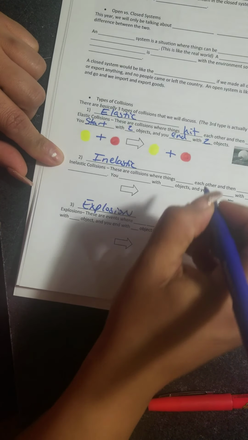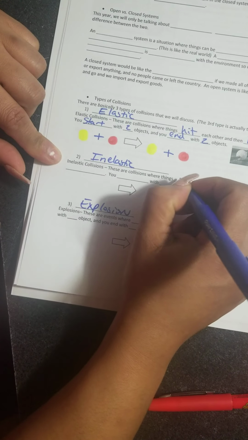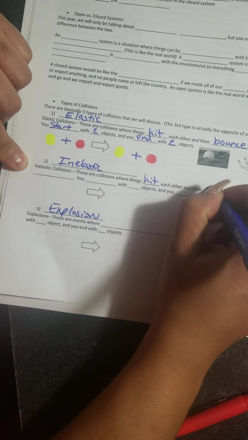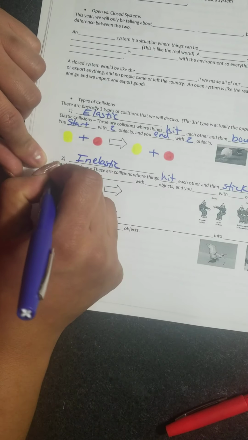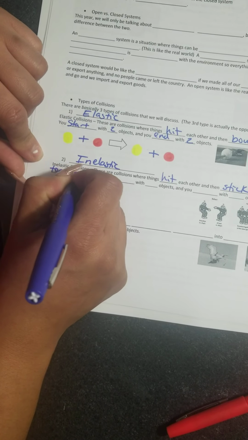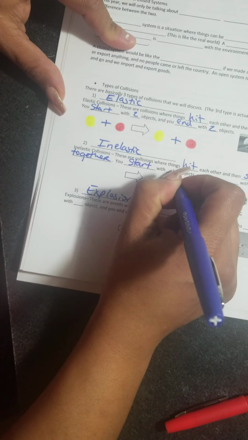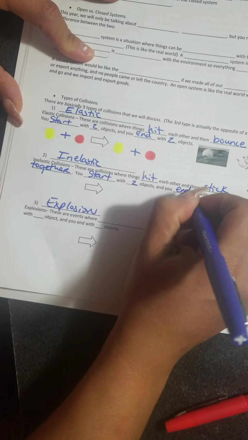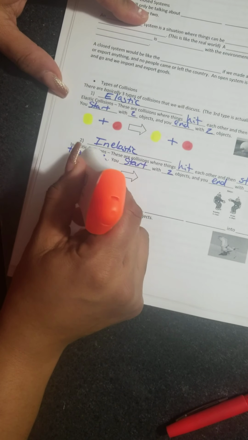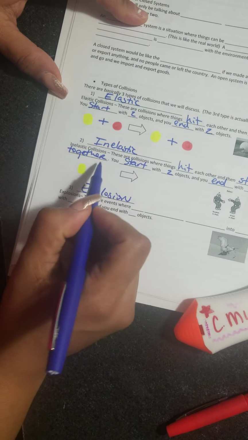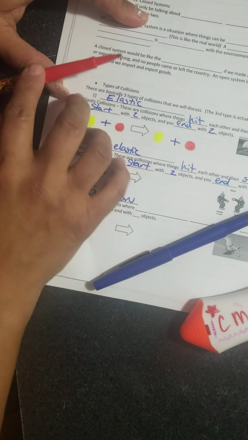Now, inelastic collision is whenever two or more things are going to hit each other and then they actually stick together. And so you start off with two objects and you end up with one object because they stuck together. Okay? So object number 1 is about to collide with object number 2.